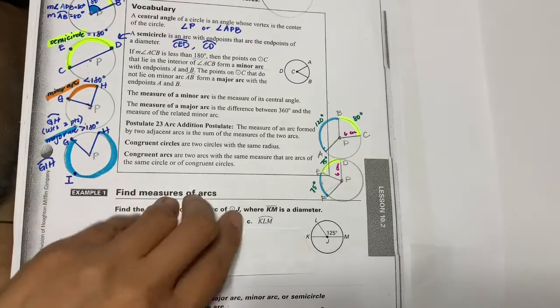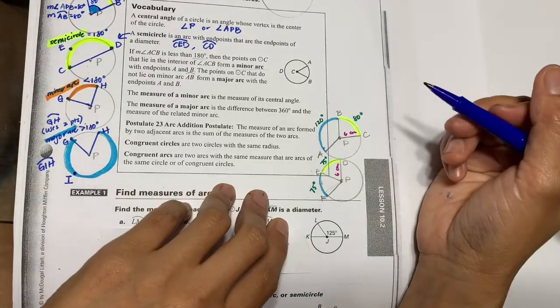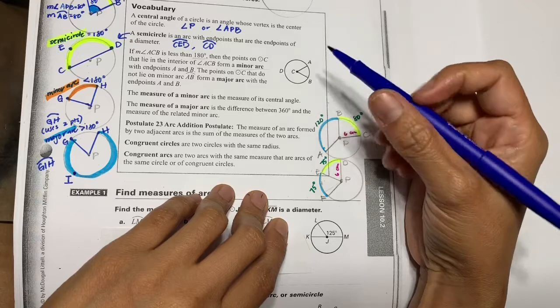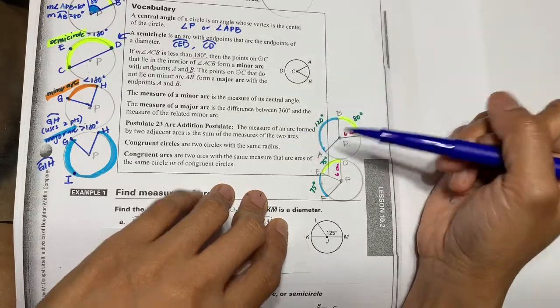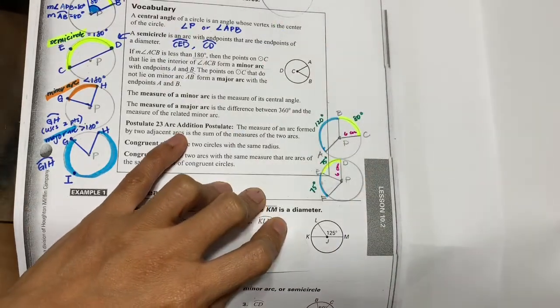Okay, so that's the vocabulary. Then there's a few rules here. Arc addition postulate.